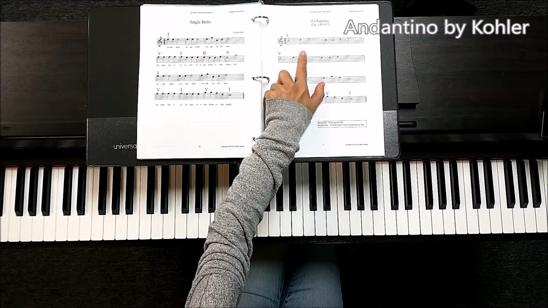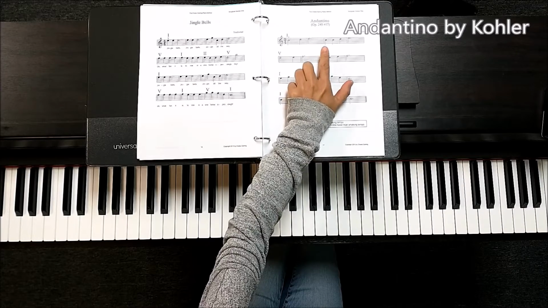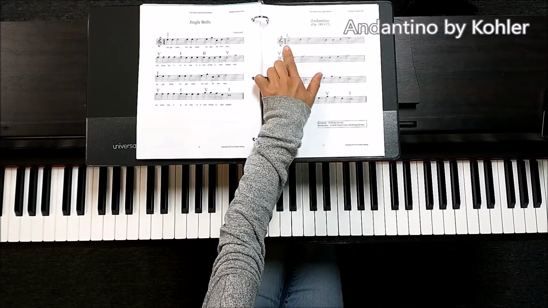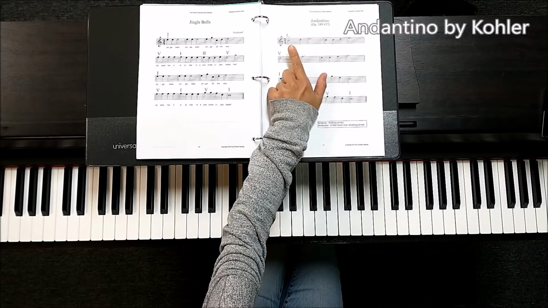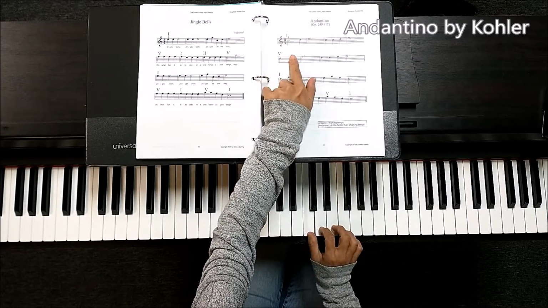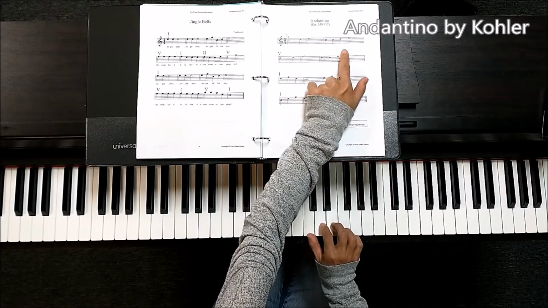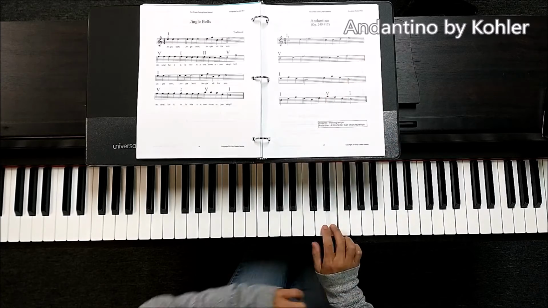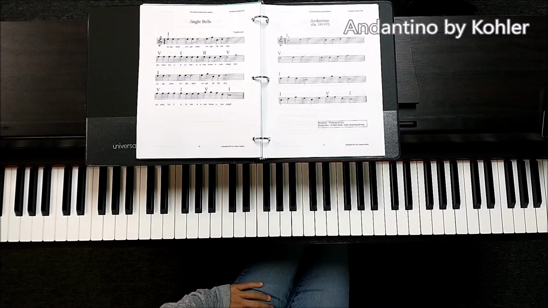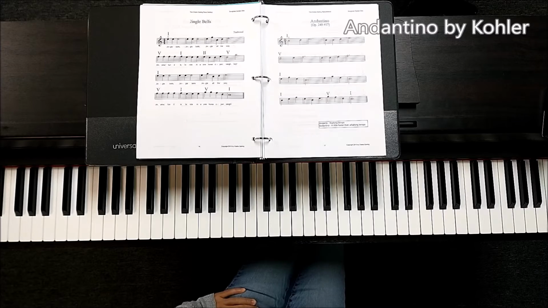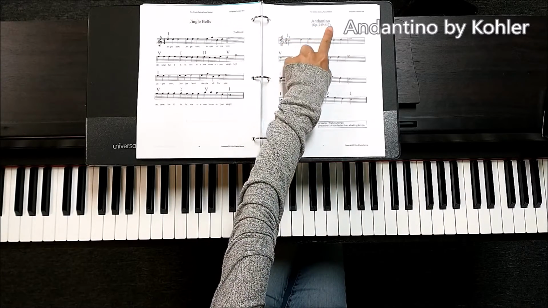1, 2, 3. 1, 2, 3. Group of 3. Try to feel that group of 3. 1, 2, 3. I would say reading the rest of it to the end, nothing is new and nothing is difficult. Another thing I would like to talk about is Andantino.